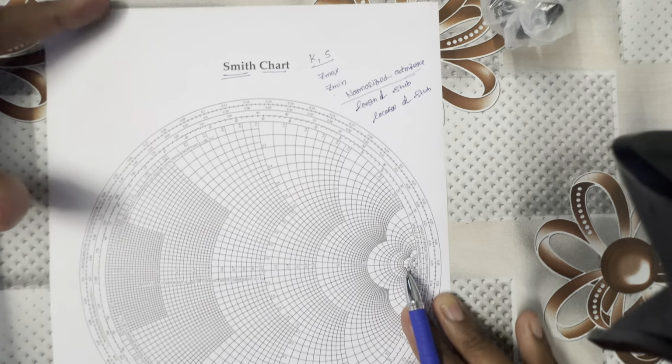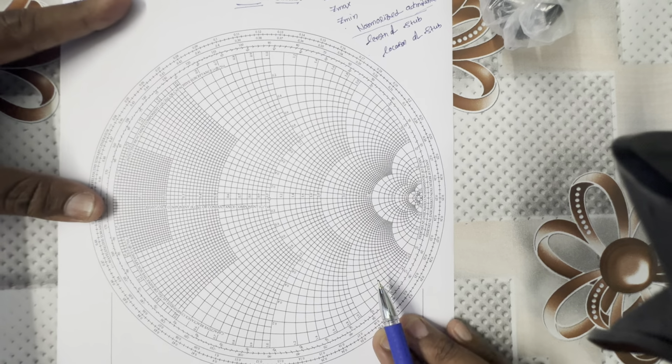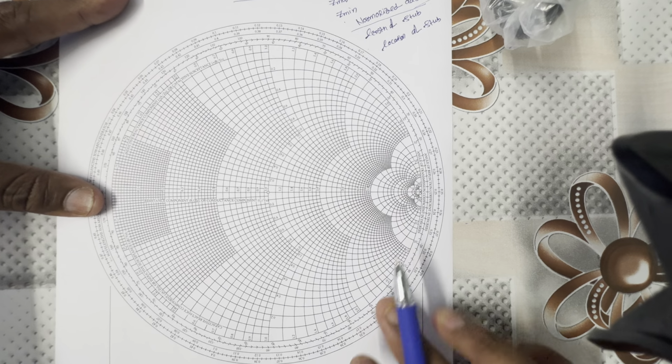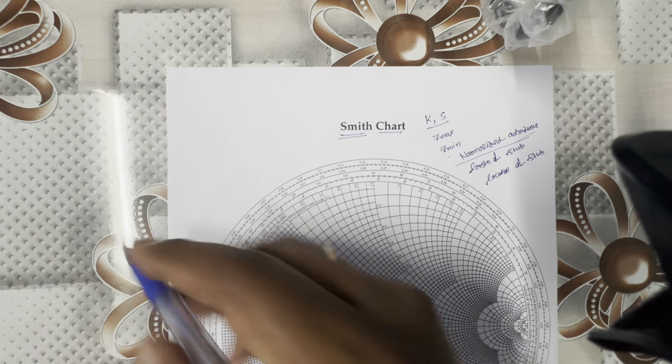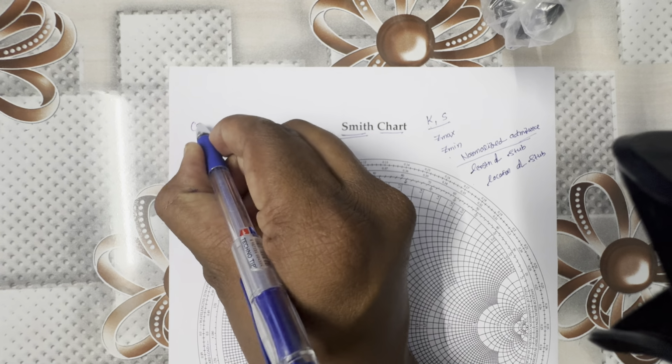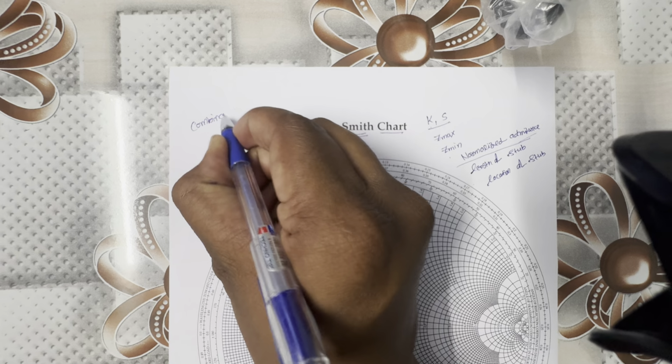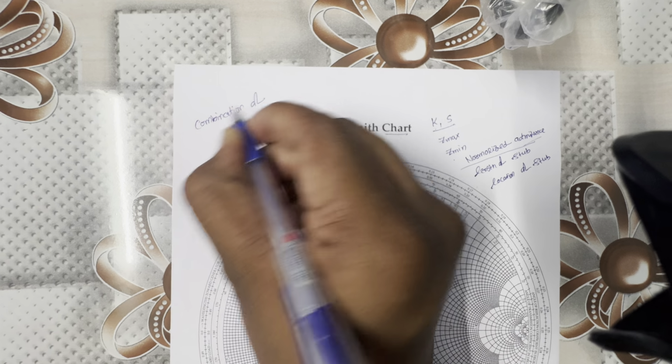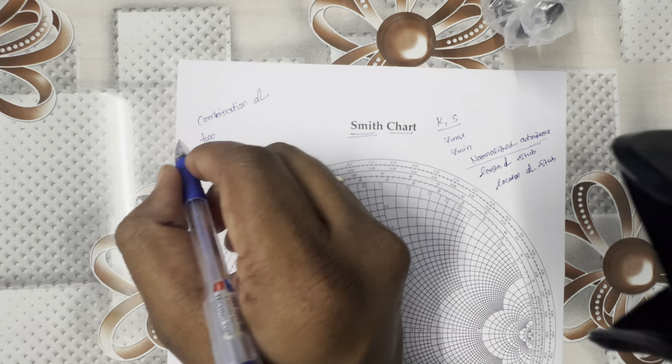Now, coming to the point, the existence of the Smith chart is like this. Simply, the Smith chart is a combination of two orthogonal circles.